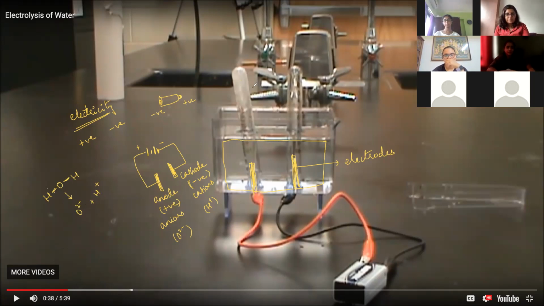So when electrolysis happens, the bond needs to break, right? Oxygen has a tendency to gain electrons. That's why it forms oxide ions. Hydrogen has a tendency to lose electrons. It also gains electrons, but only in very specific cases.